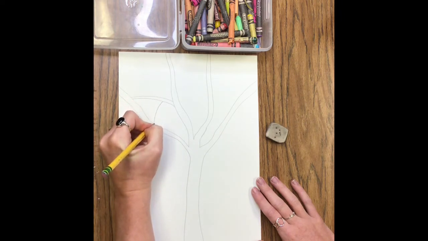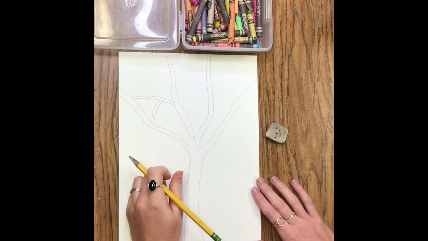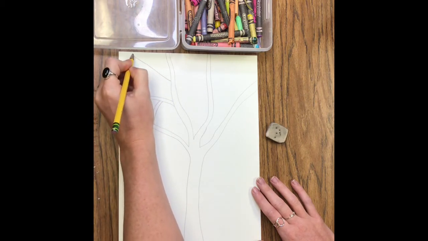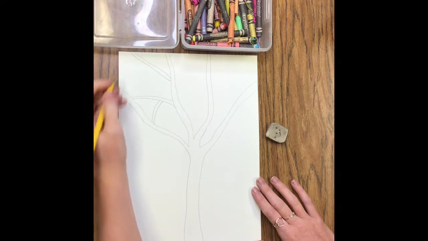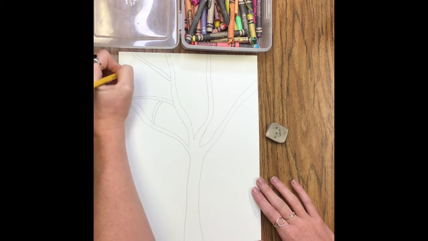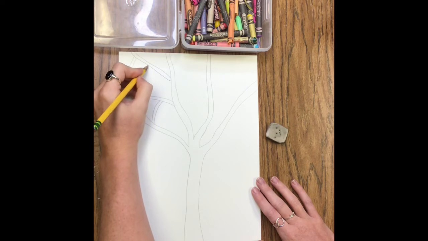And I can even draw a curved line to divide that section and create 2 sections there. I can even add another branch to create another section, and another branch to create another section. So lots of sections.